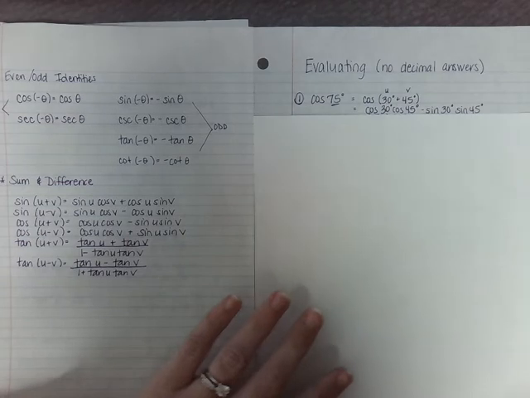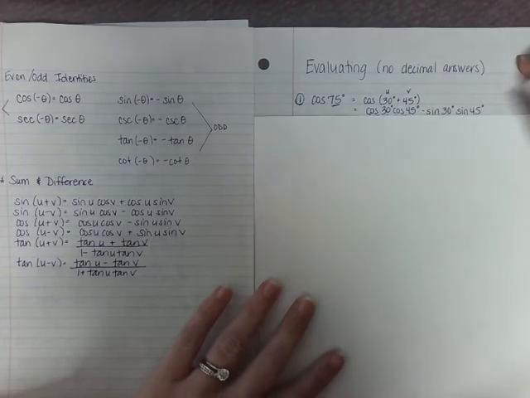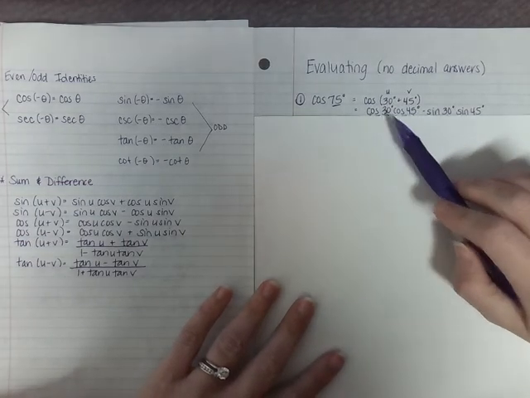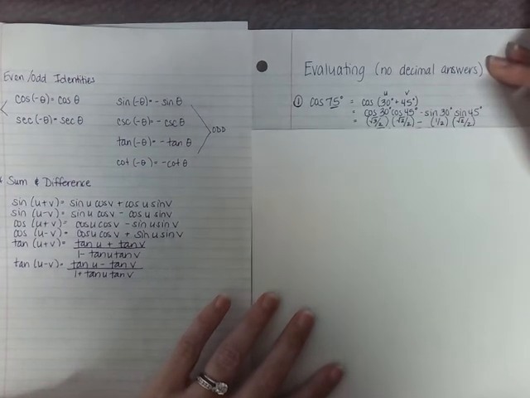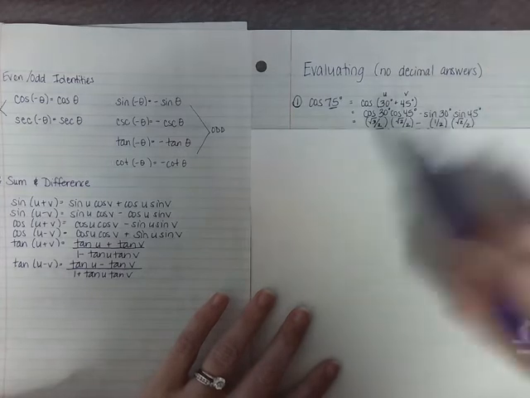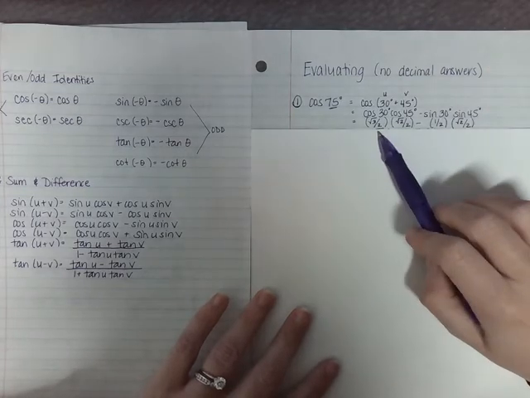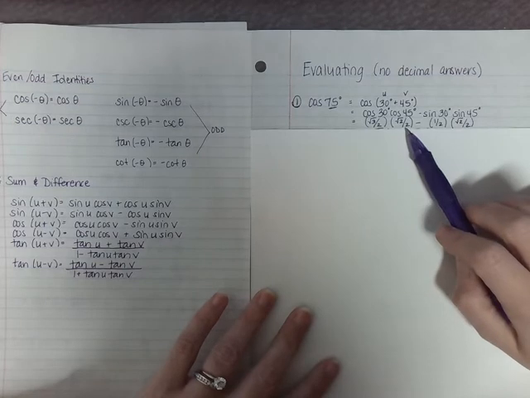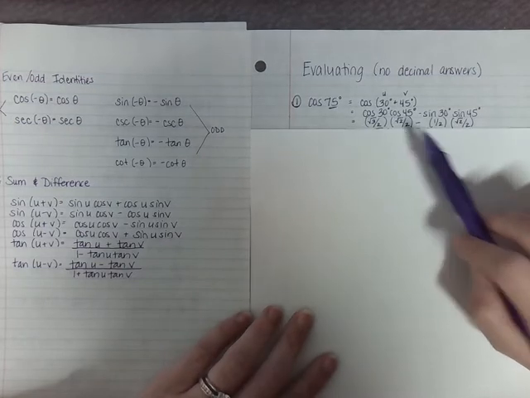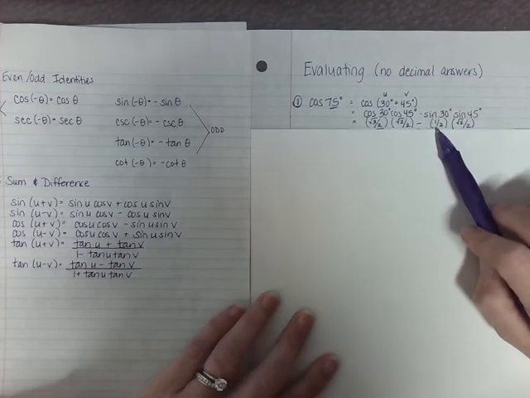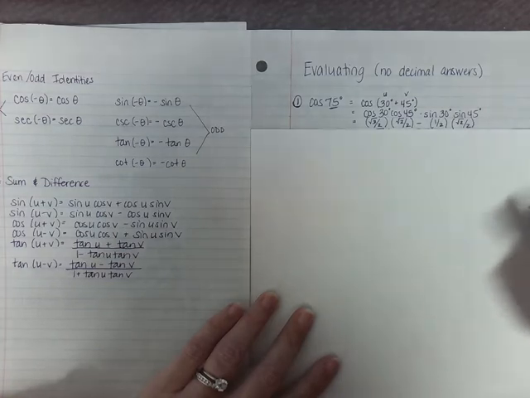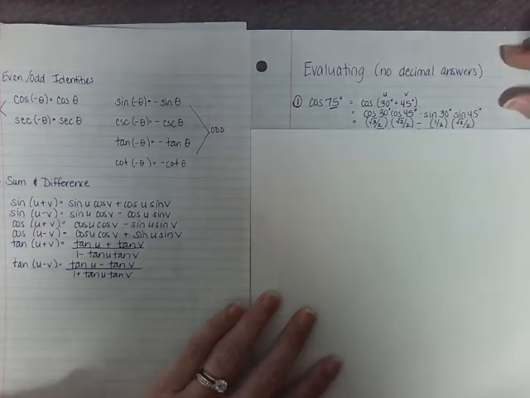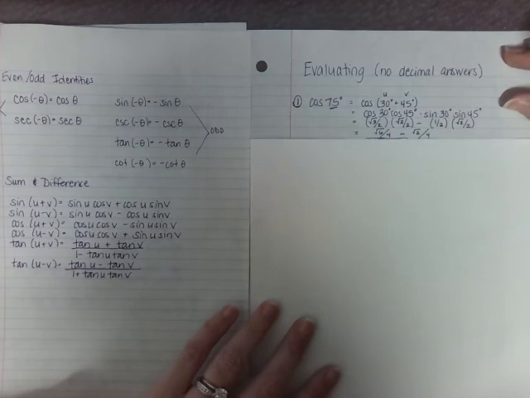And from here, you're going to use your memorized unit circle values. We know what the cosine of 30 is. We know what the cosine of 45 is from the unit circle. So I'm going to bring this down one step further. So now I've gone in and plugged those in. The cosine of 30 is square root 3 over 2. Cosine of 45 is square root 2 over 2. Minus the sine of 30 is 1/2, and the sine of 45 is square root 2 over 2. Remember, in the unit circle, sine is always coming from your y values and cosine is coming from your x values. From here, I simplified the fractions.